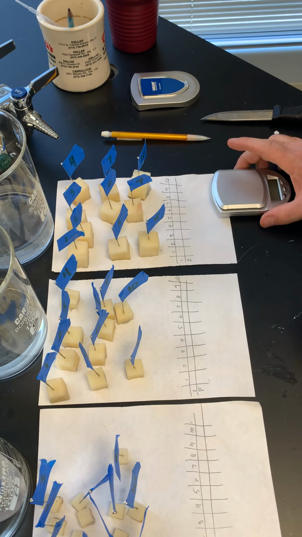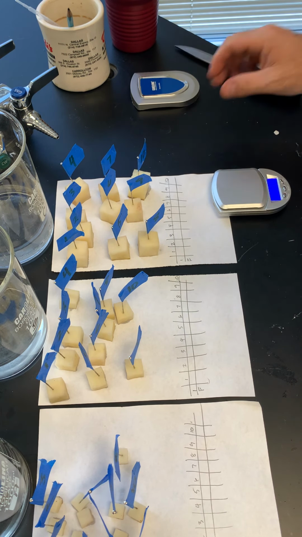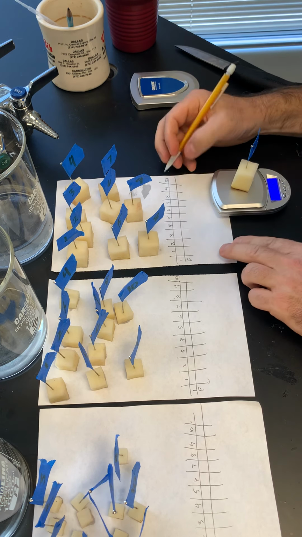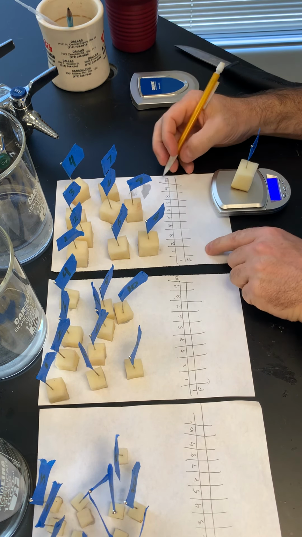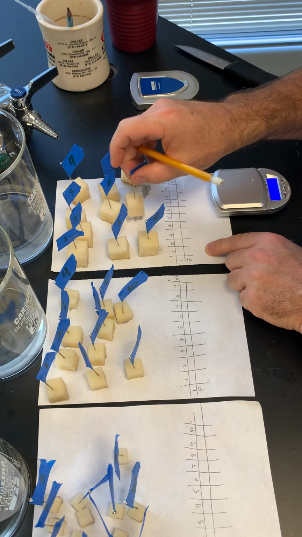So first things first, I'm going to write all this down. I'll start with my large group. I'm going to do 10 first. 15.2. So this is my initial column. This will be my final column. 15.2. Put it back. Get 9.